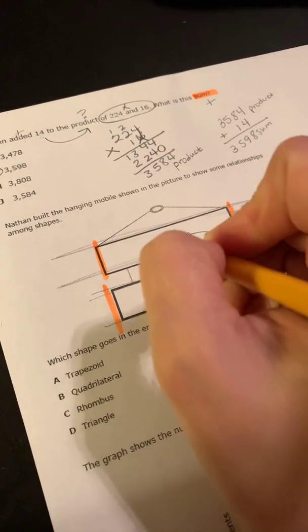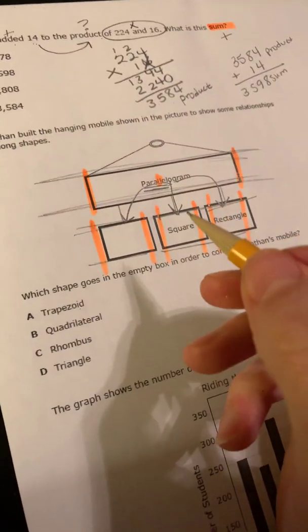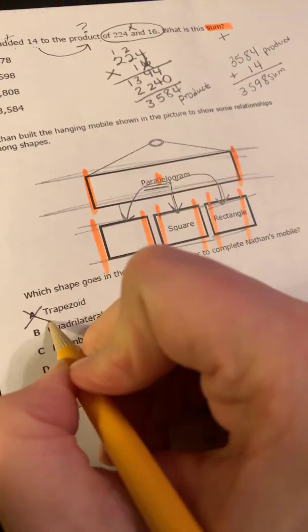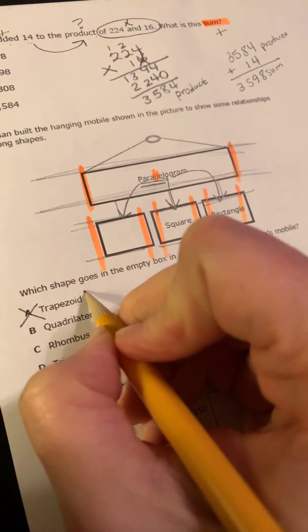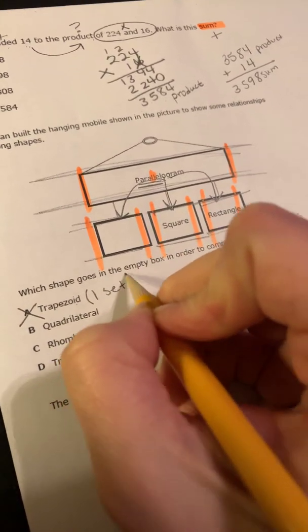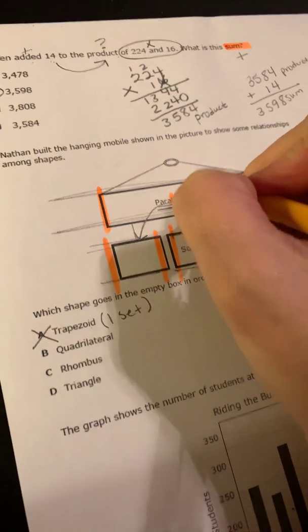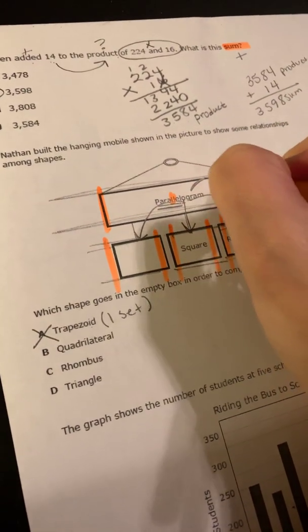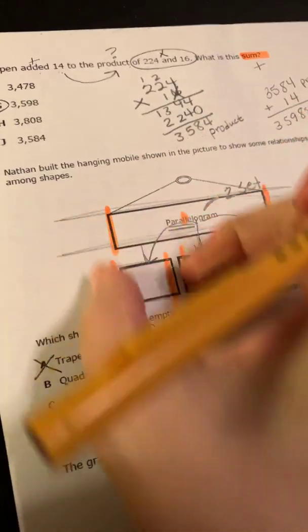A rectangle is a parallelogram. Who else is a parallelogram? Is a trapezoid a parallelogram? Should be an automatic no. Trapezoids are trapezoids because they only have one set of parallel sides. Parallelograms have two sets. Parallel once, parallel twice, parallelogram.